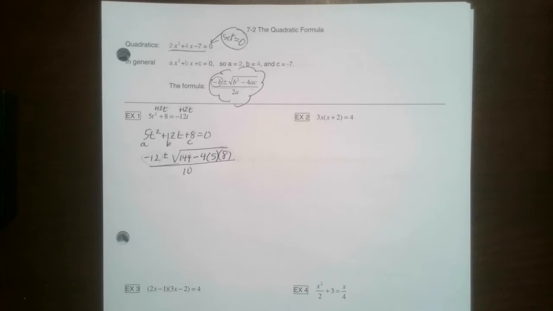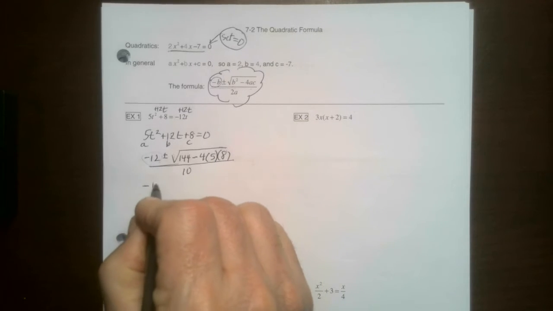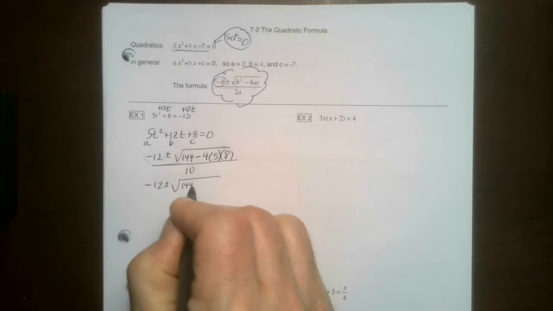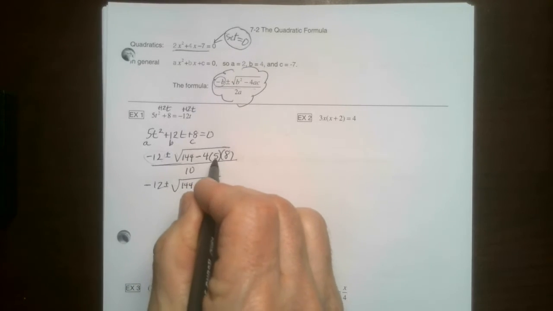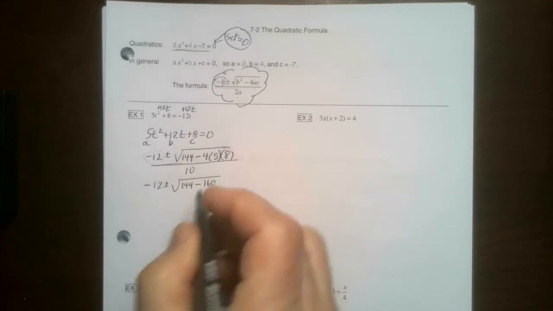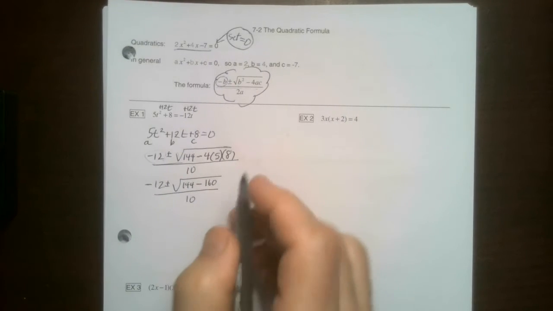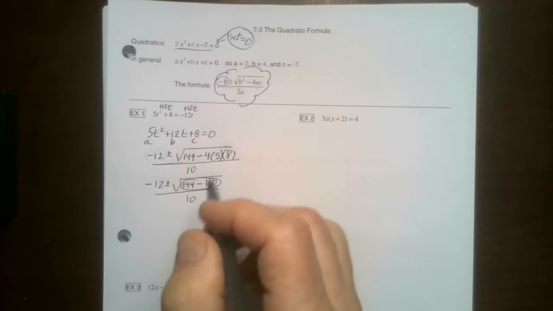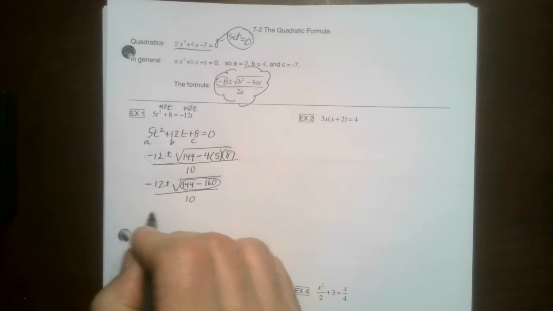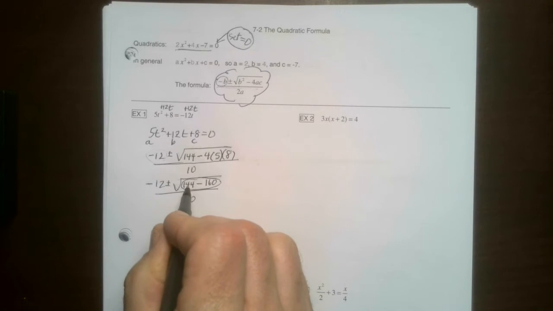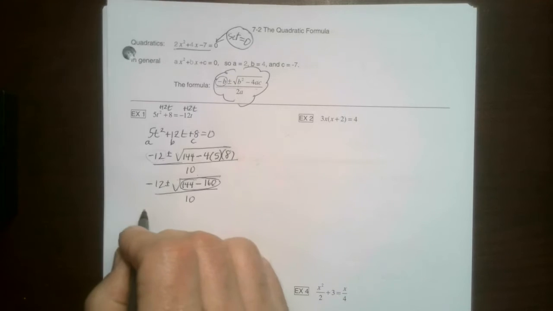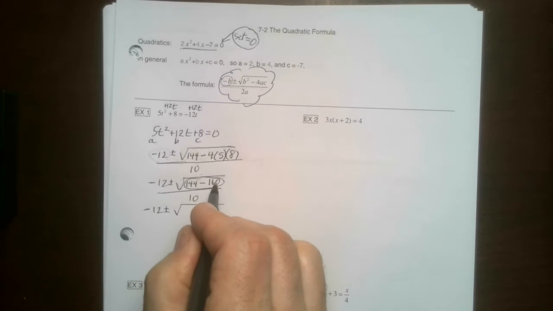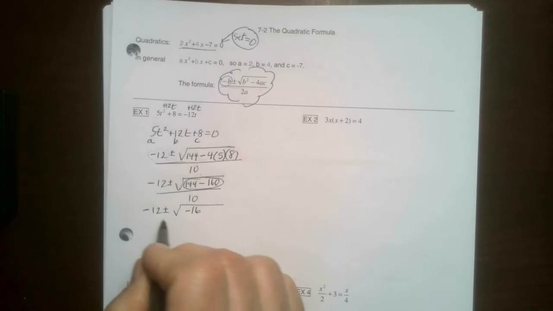You probably remember this from Algebra 1. So now we get -12 plus or minus. Now we got to clean this up. It's 144 minus 5 times 4 is 20, 20 times 8 is 160, all over 10. This is a PEMDAS moment where you got to clean this up first, then consider the square root. So don't take the square root of 144 right now and then the square root of 160 right now. That's going to get you off track. So 144 minus 160 is -16, all over 10.